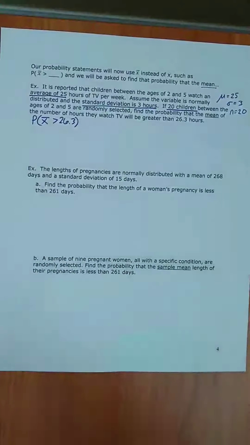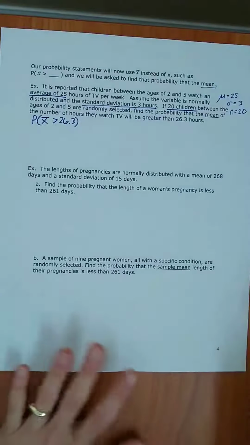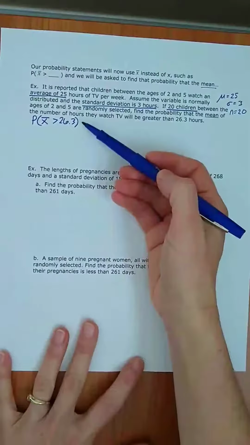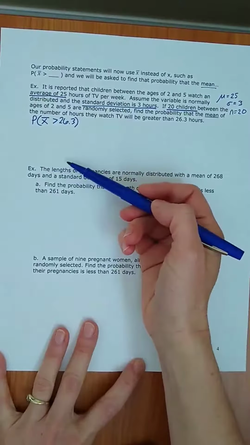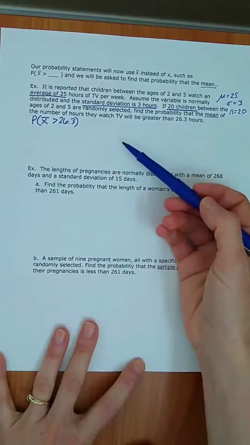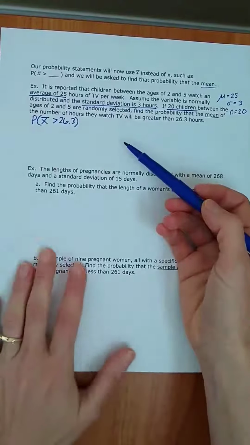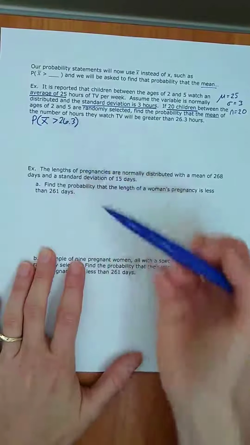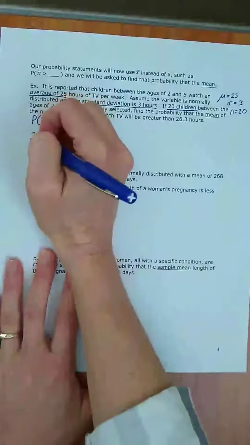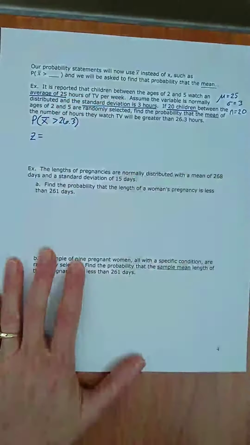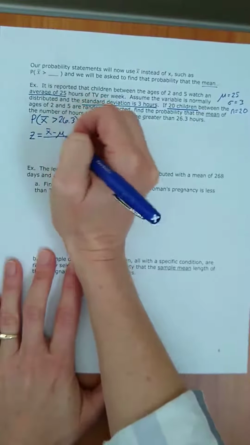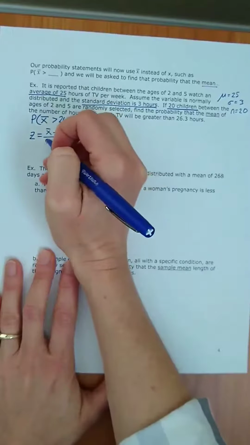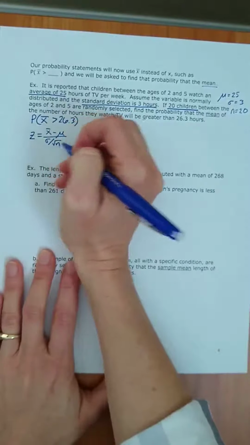Now, it's sort of like a chapter 7 question. We have the probability statement in terms of x, then we're going to turn our x's into z's and have a probability statement in terms of z, and then we're going to draw our picture and use our table to find our probability. But instead of x's, it's x bar. So to turn x bar into z, that's where we need that new adjusted z-score formula from the last page. So now it's x bar minus mu over sigma over square root of n.